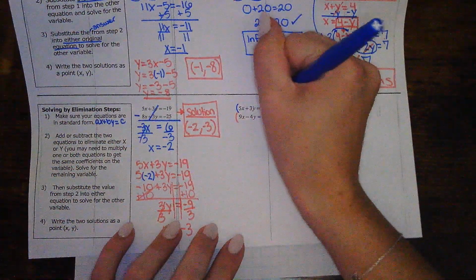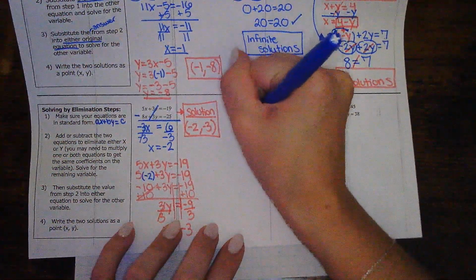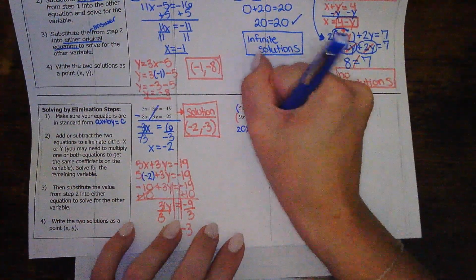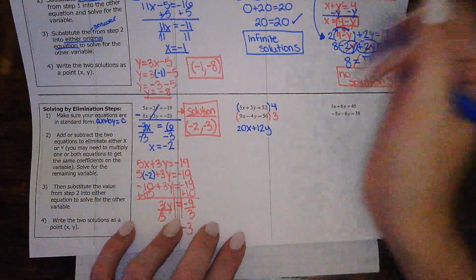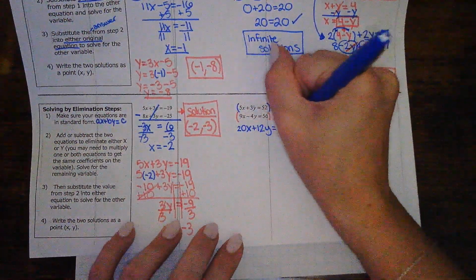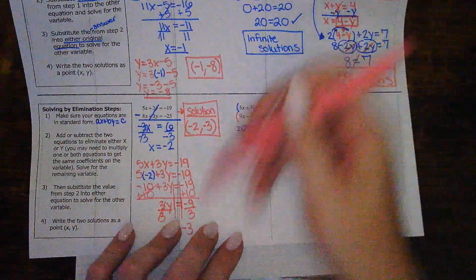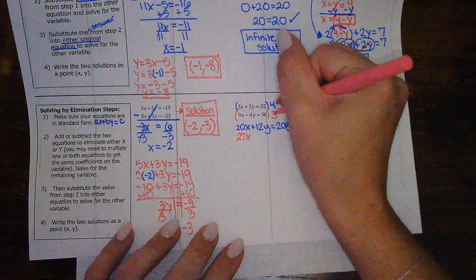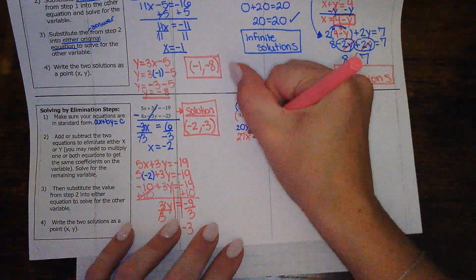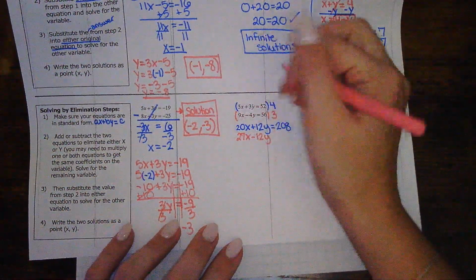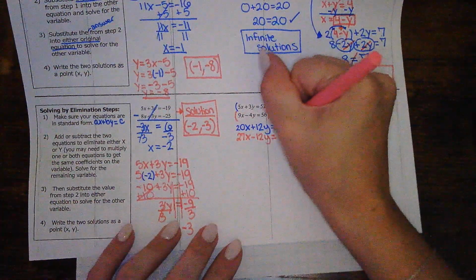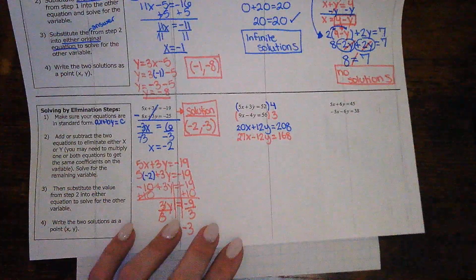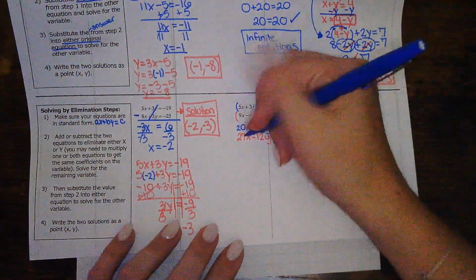So I'm going to do 4 times 5x, which is 20x, 4 times positive 3y, which is positive 12y, and 4 times 52, which is 208. And then I'm going to do 3 times 9x, which is 27x, 3 times negative 4y, which is negative 12y, and 3 times 56, which is 168. Okay, so now my terms with y are both 12.